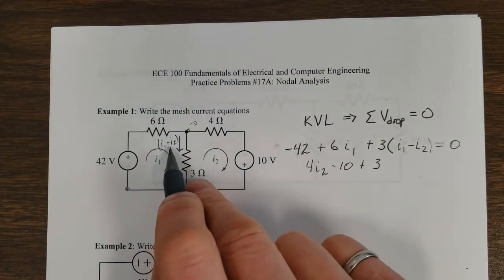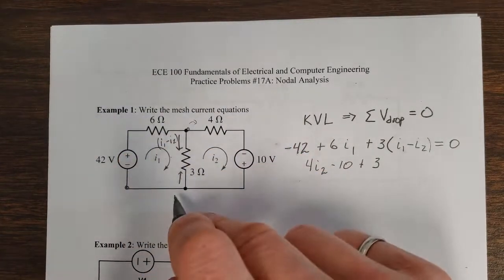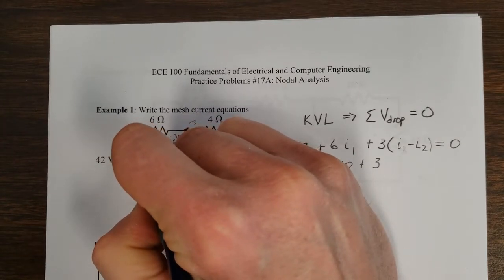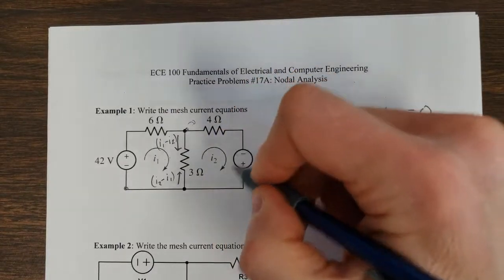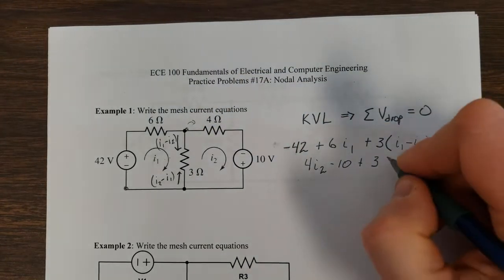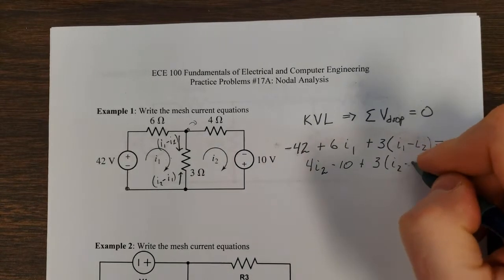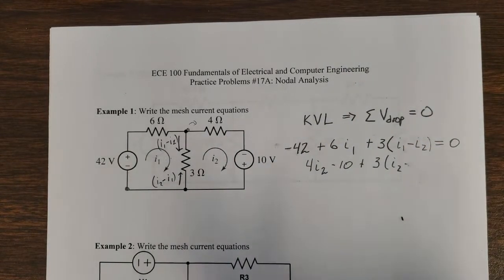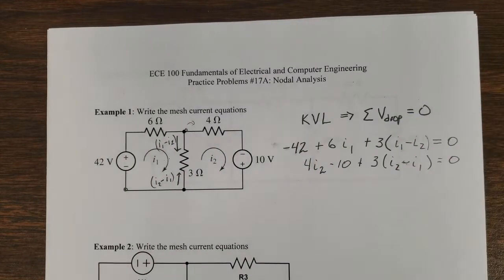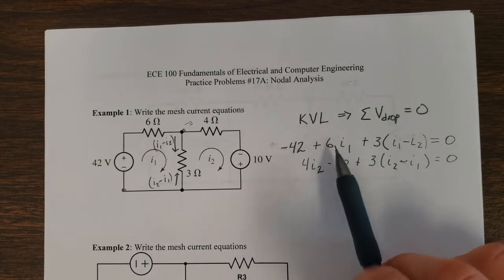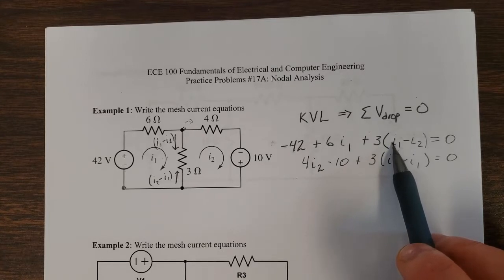Well, that's just going to be the opposite of I1 minus I2. If we take this, we've got I2 and we got I1 coming down, so this is going to be I2 minus I1 is what's going up, and we want up because we're going clockwise, so it's going to be 3 times I2 minus I1 equals 0. Okay? Then as a sanity check, we'll say that, okay, each of the I1 terms better be positive in here. It is.